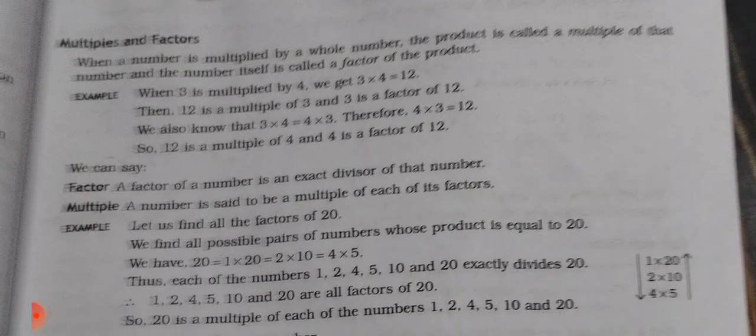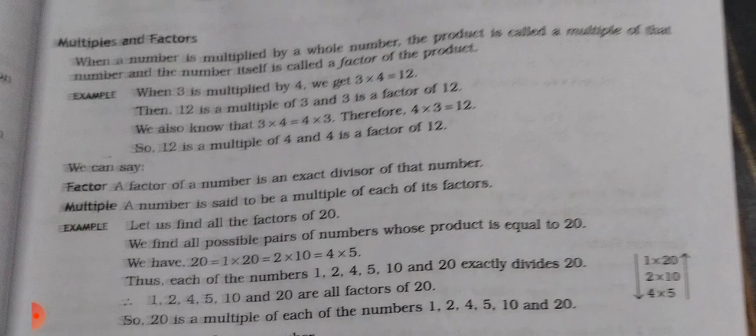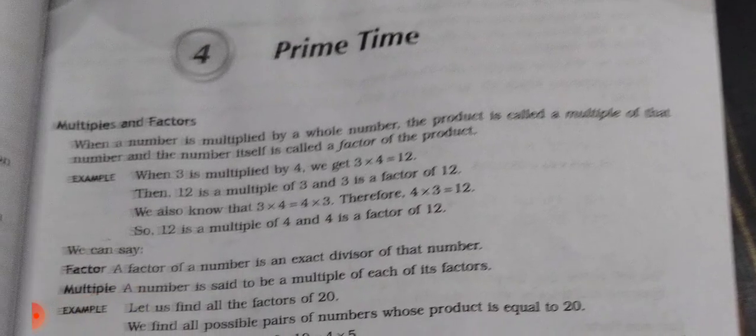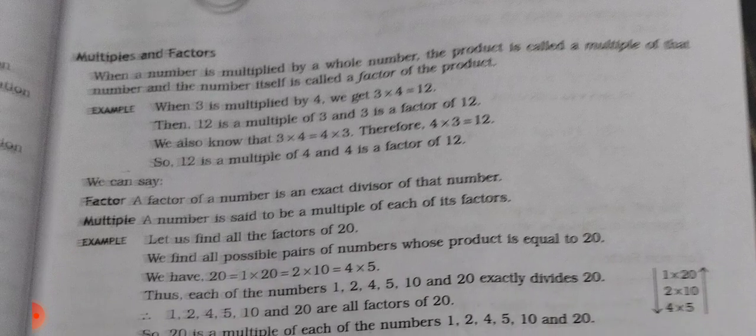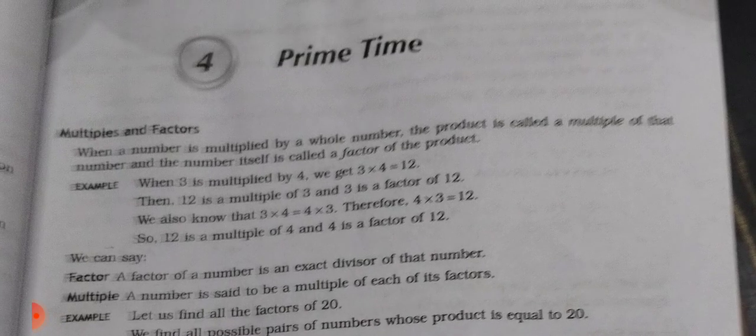When a number is multiplied by a whole number, the product is called a multiple of that number and the number itself is called a factor of the product. For example, when 3 is multiplied by 4, we get 3 into 4 equals 12. Then 12 is a multiple of 3 and 3 is a factor of 12. We also know that 3 into 4 equals 4 into 3. Therefore, 4 into 3 equals 12. So, 12 is a multiple of 4 and 4 is a factor of 12.